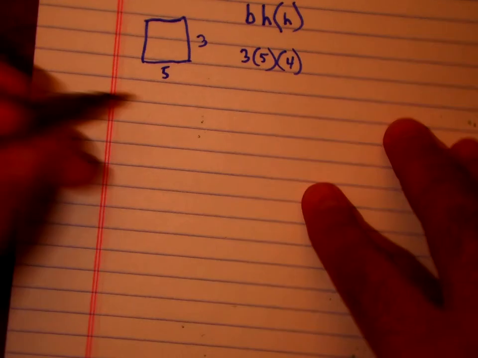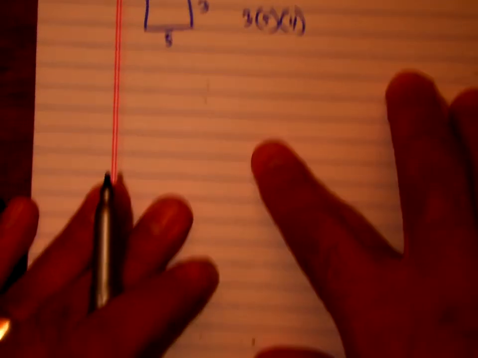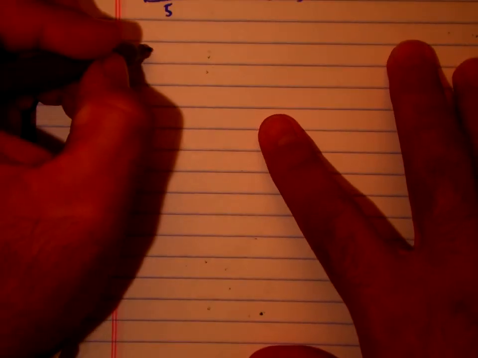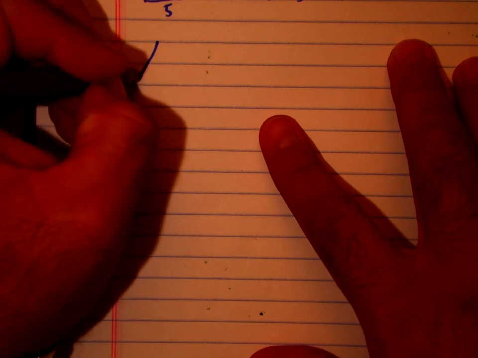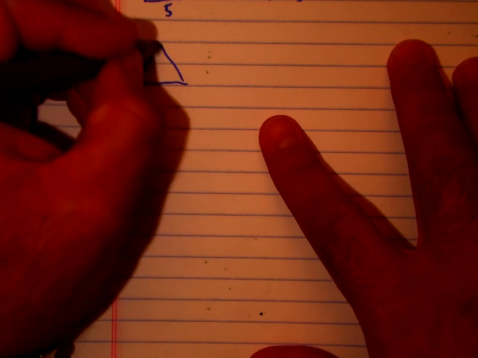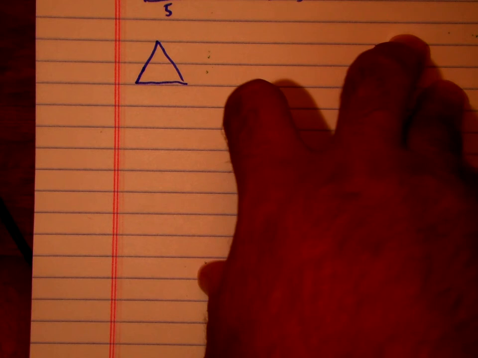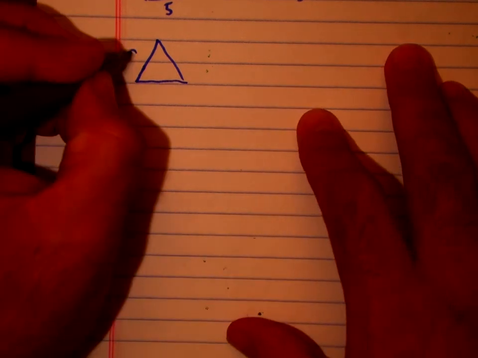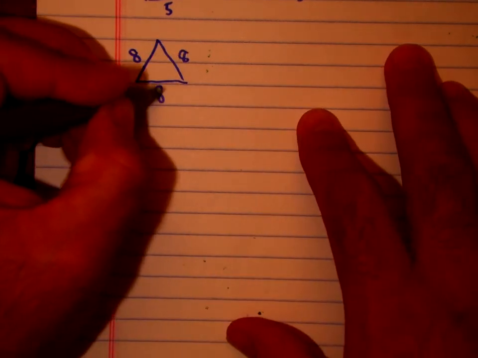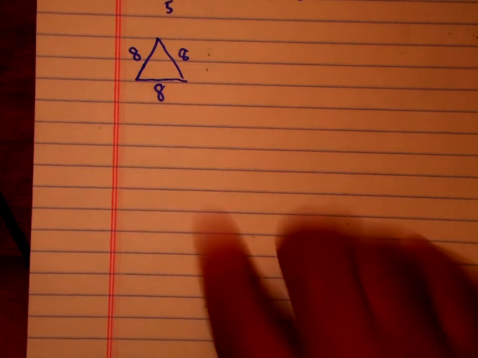If I draw the shape of the base, remember the shape of the base is any shape other than a rectangle or square, unless all the sides are rectangles or squares. So this is a triangular prism. I draw the shape of the base, and I put the measurements on that base that they give me as 8, 8, and 8. That's what the base looks like.